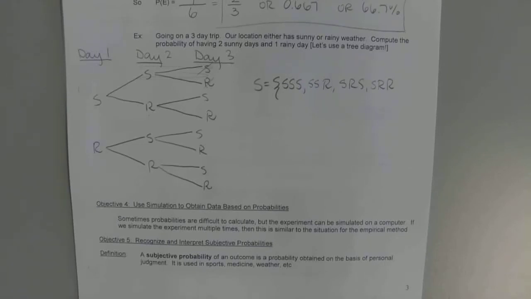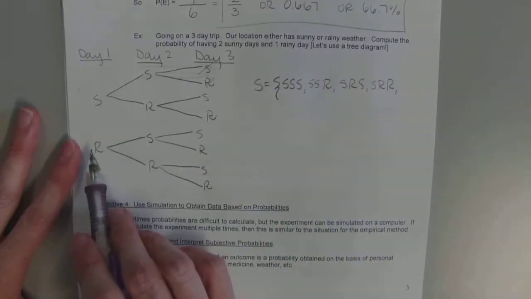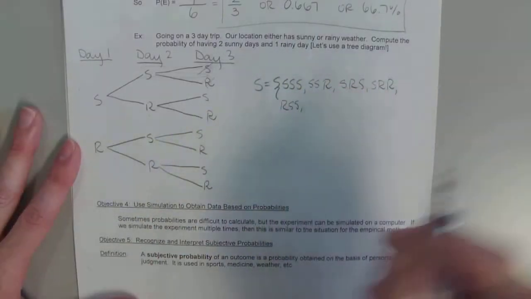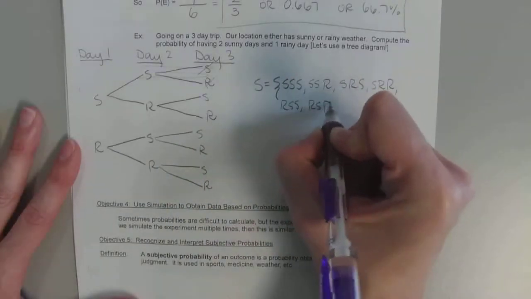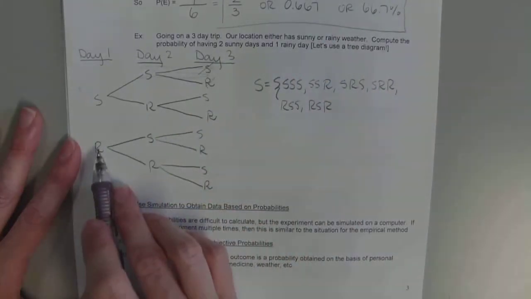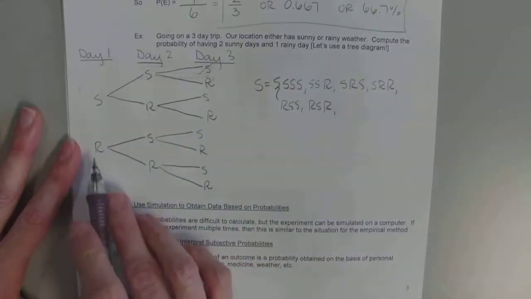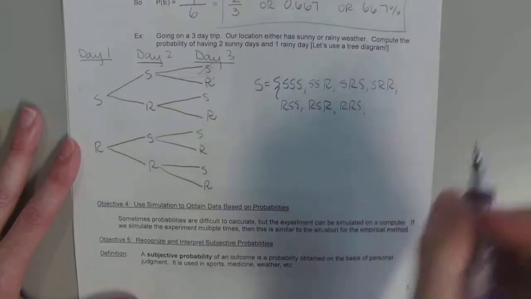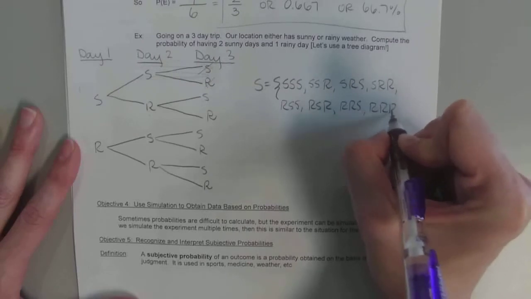We're going to go down to the bottom half and do the same thing where the first day is rainy, okay? It's still all in our sample space. What could happen? Rain, sun, sun. Or rain, sun, rain. So that's the first half of that branch, right? Rain, sun, sun, or rain, sun, rain. All right, the bottom half, guys, we have rain, rain, sun. Or the worst to me would be rain, rain, rain. Phew, we did it all, okay?